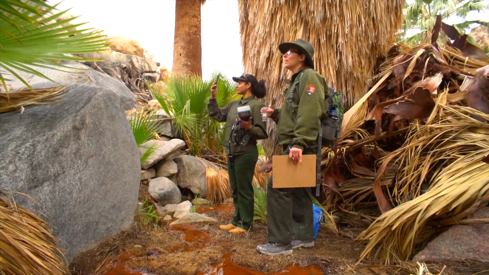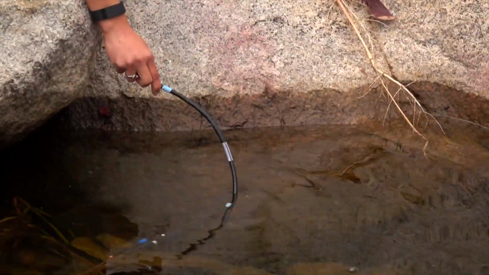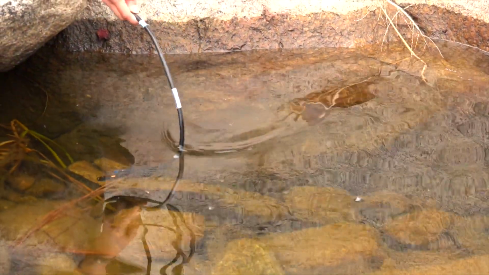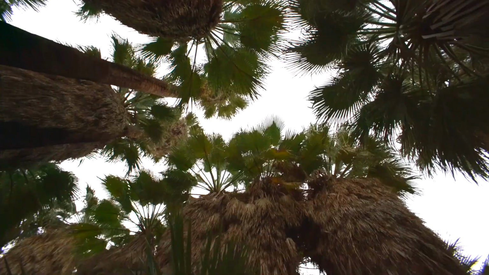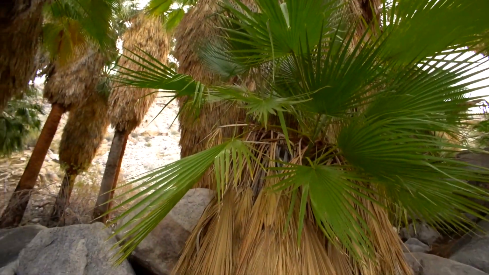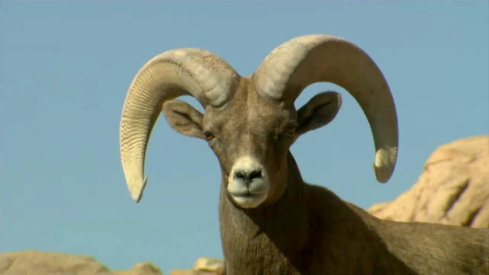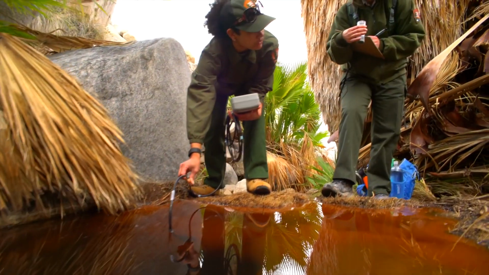The oasis itself, because of the biodiversity, the unique wildlife that depends on this area, it's really critical for us to understand what is the water quality here. What's the health of the vegetation? All those things play into factors that help us make good decisions to provide a place for our visitors to come and enjoy the shade and enjoy the beauty of the place, but also balance that with the wildlife that rely on this unique area. Collecting water samples from a spring, a bighorn sheep.